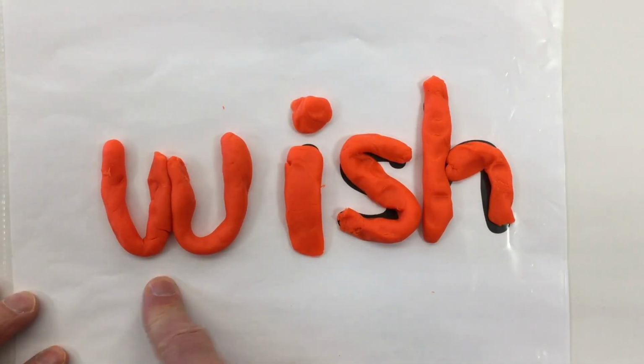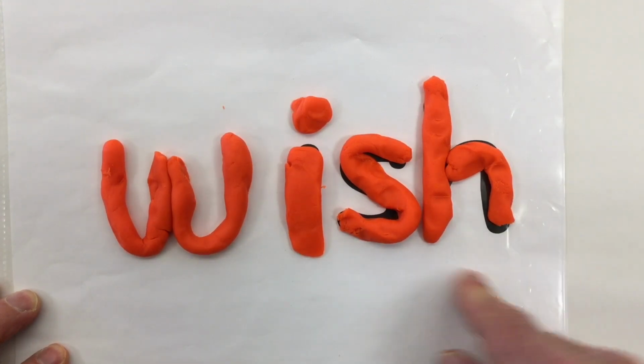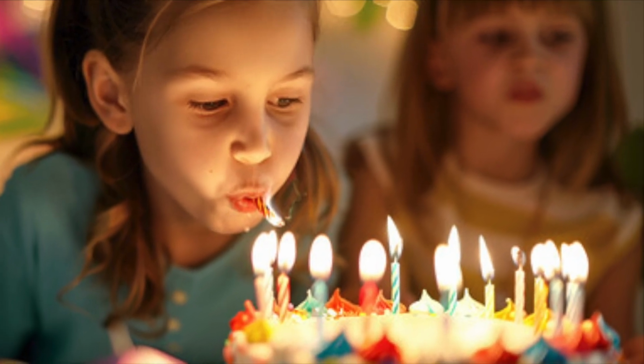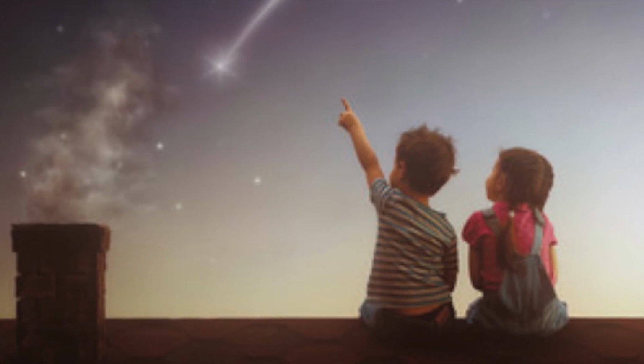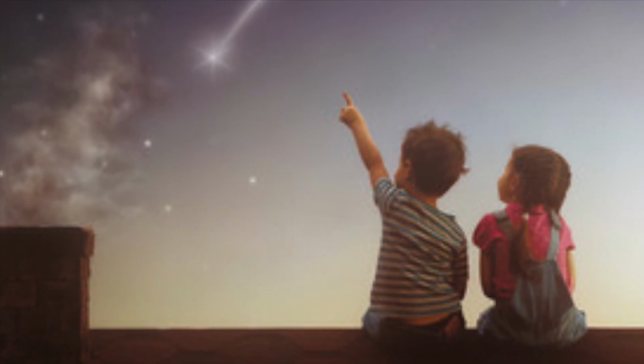If I add the letter W in front, I get wish, to make a wish. Make a wish and blow the candles out. Oh, please, please. Starlight, star bright, first star I see tonight. I wish I may, I wish I might have my wish I wish tonight.